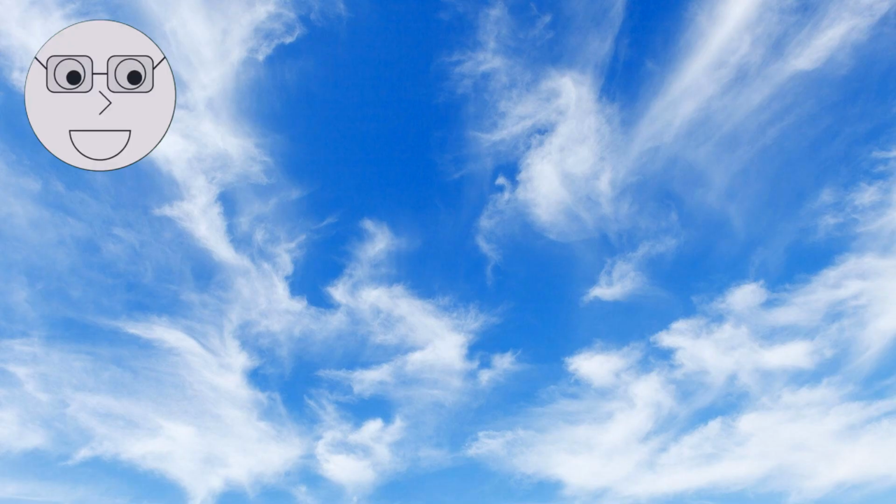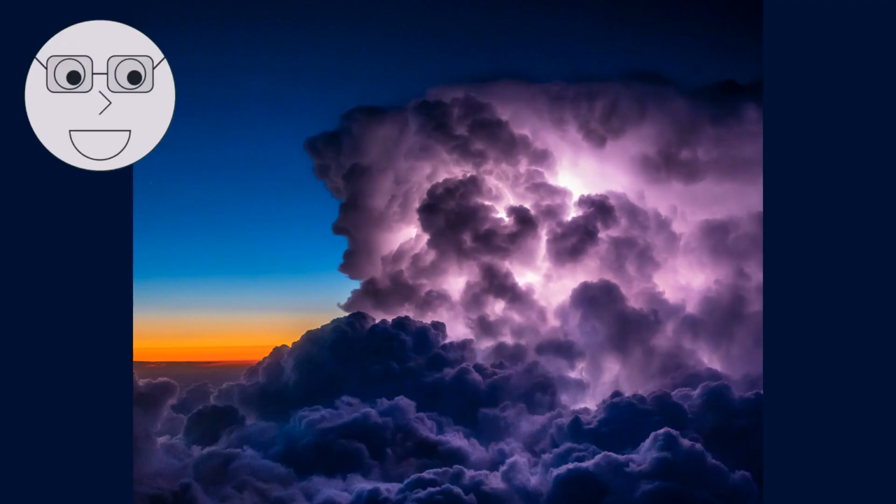As water vapor rises, it cools and condenses into clouds. These clouds can then release their moisture as precipitation, which can fall as rain, snow, or hail. Shots of clouds forming and precipitation falling.